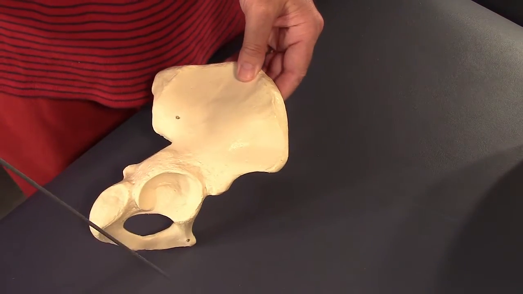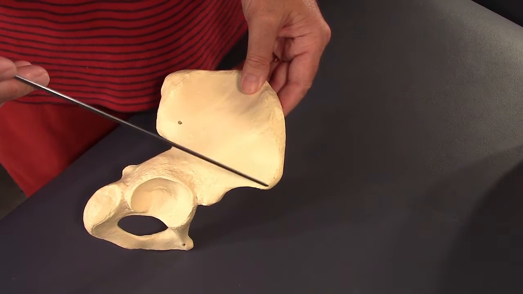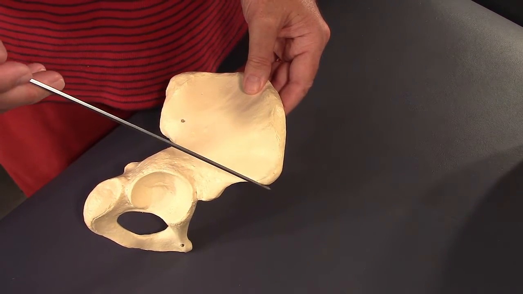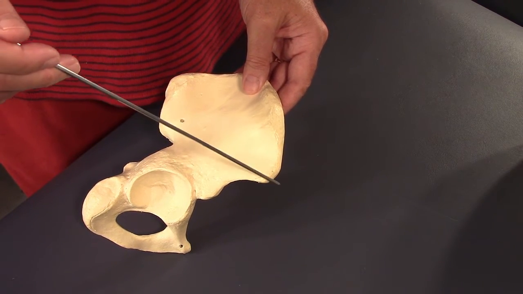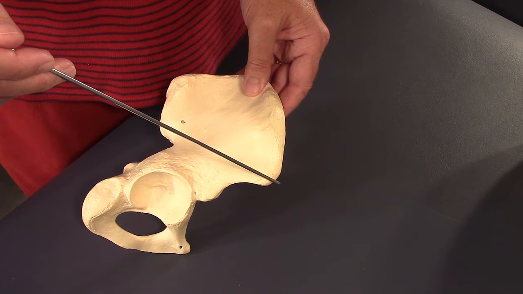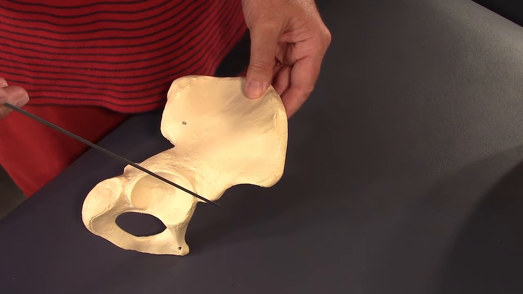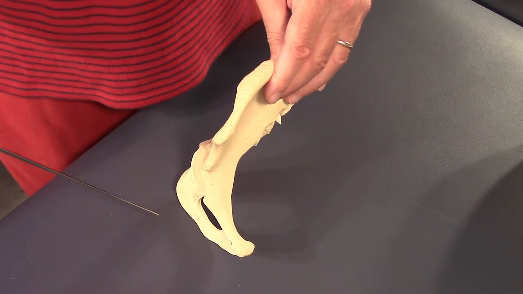If we turn it over like this, trying to figure out which way is front, we can use these two bumps. These always go forward. This is the bump where you get a hip pointer in football. This is the anterior superior iliac spine, and this is the anterior inferior iliac spine. Those always face forward, like this.